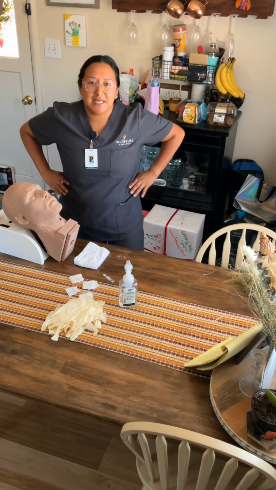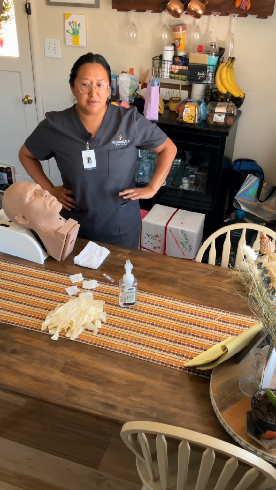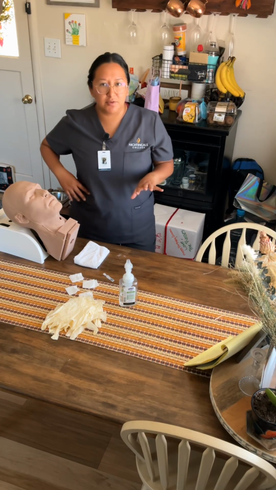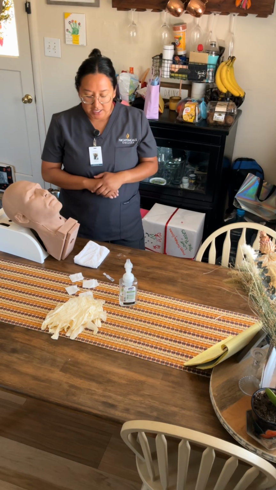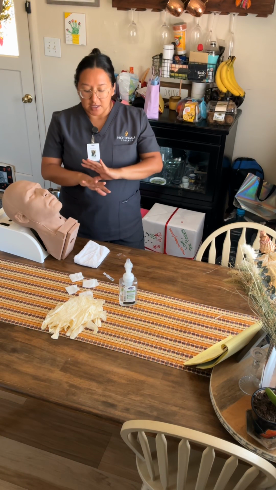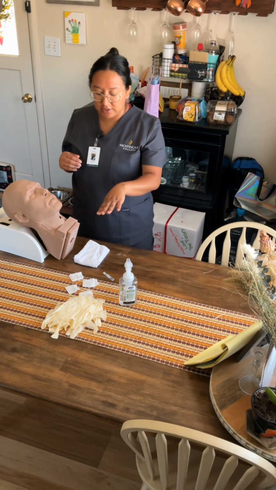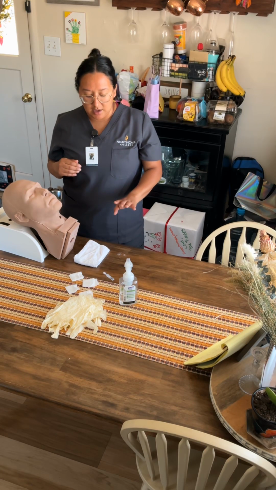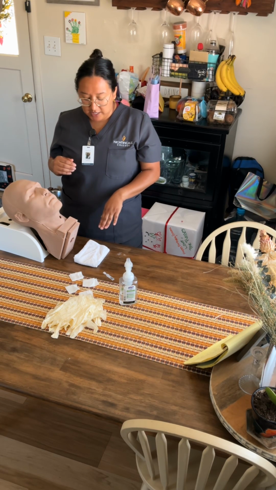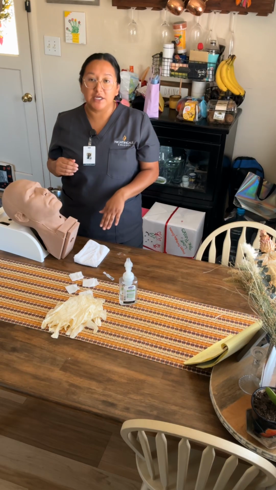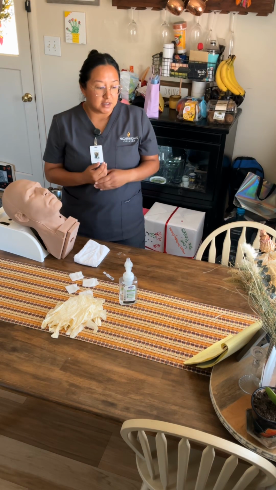My name is Amanda, and today we'll be performing the administration of the ophthalmic medication. And these are all my supplies. I have my hand sanitizer, gloves, gauze, the medication, as well as a rag here to go and clean the eyes.